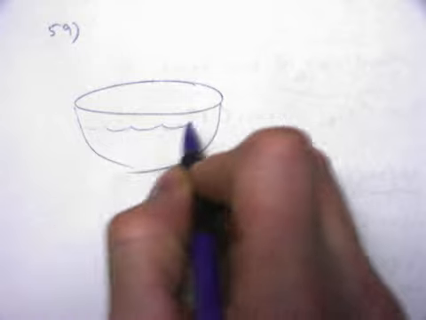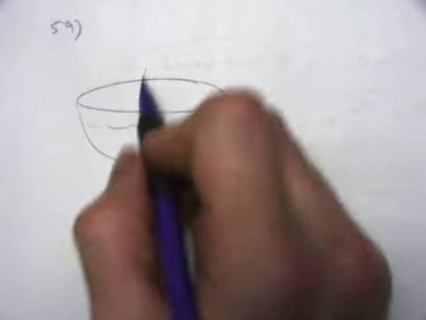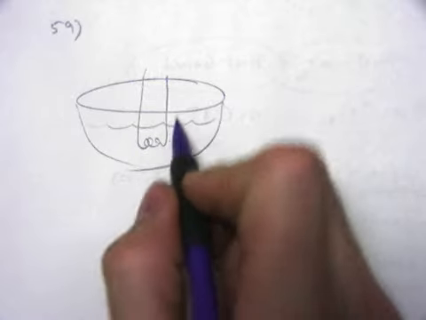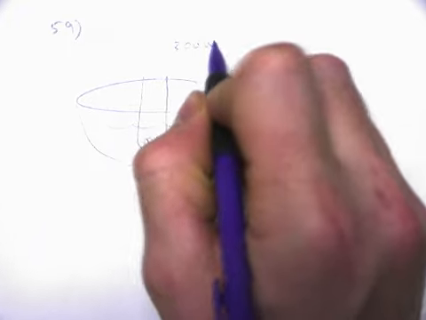Okay, number 59 has an electric immersion water heater. So you have your water here, and then this thing goes in, and they say it's 300 watts.